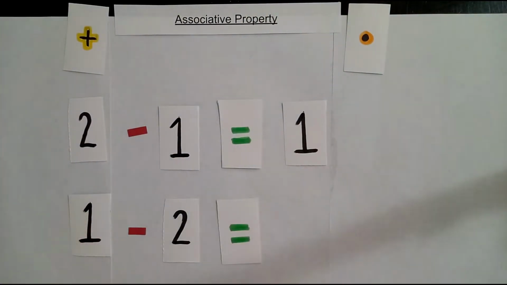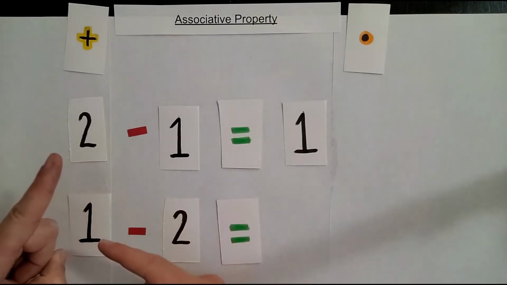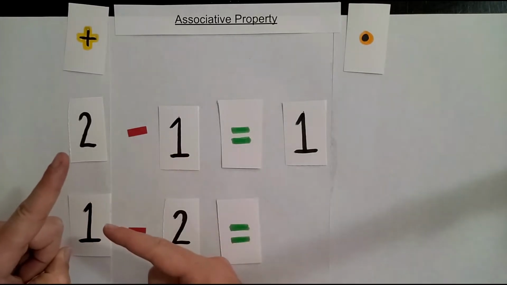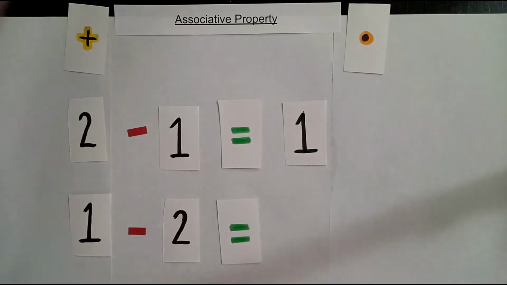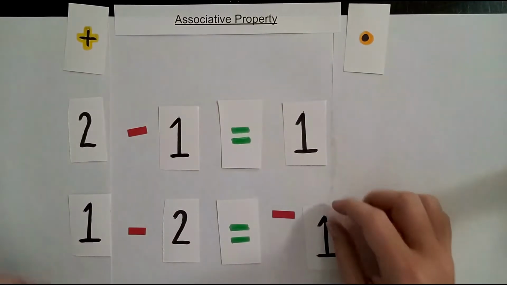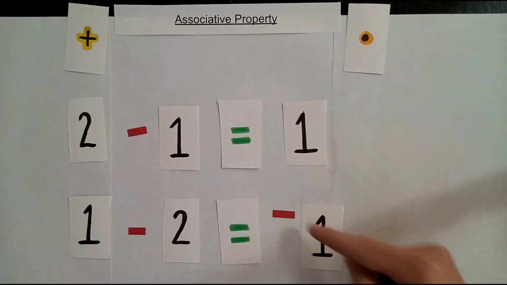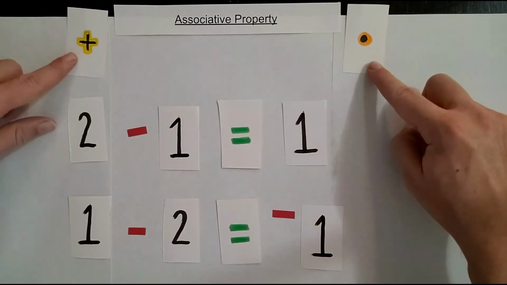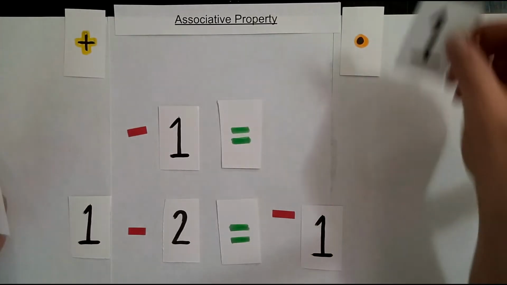Whereas 1 minus 2, if we start with one thing, and then we subtract 2, so we have to subtract 1, that gets us back to 0, then we subtract another 1, well, that's going to get us down to -1. So here, swapping these numbers around, the 2 and the 1, these do not give us the same answer. So again, associative property, remember, it only applies to the plus and to the multiplication symbol.